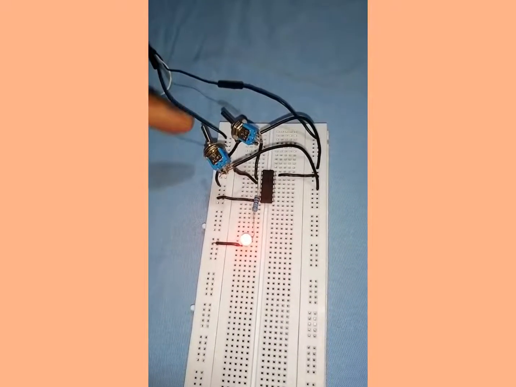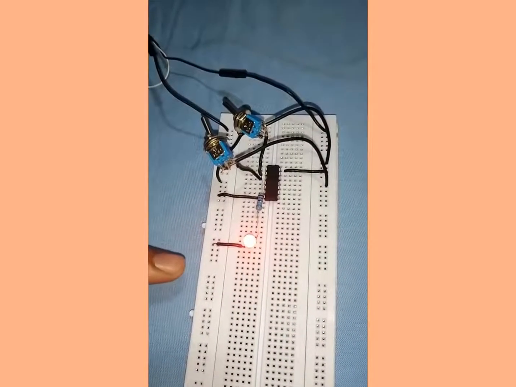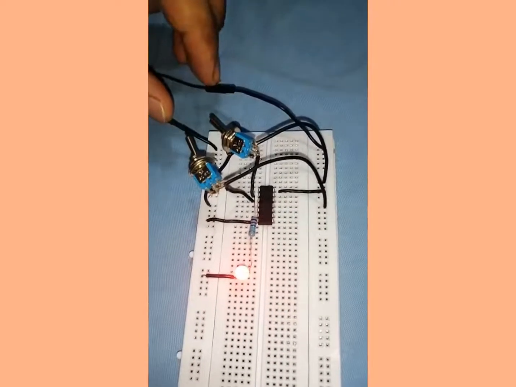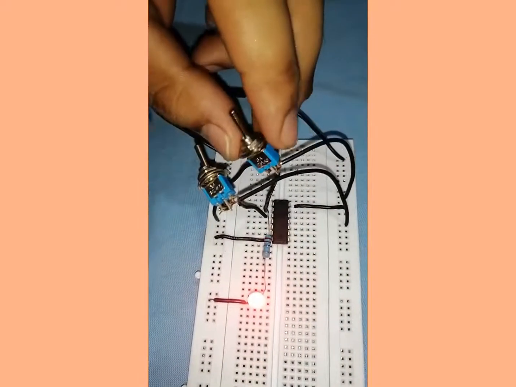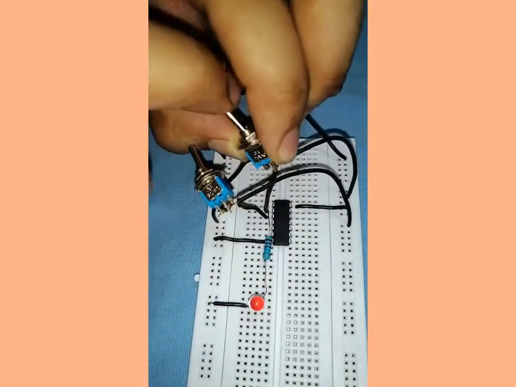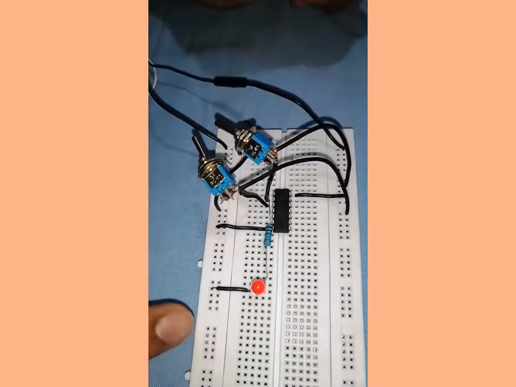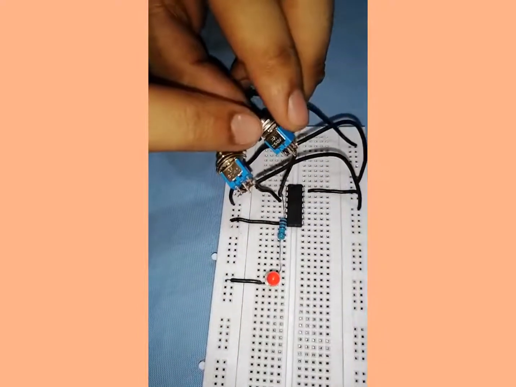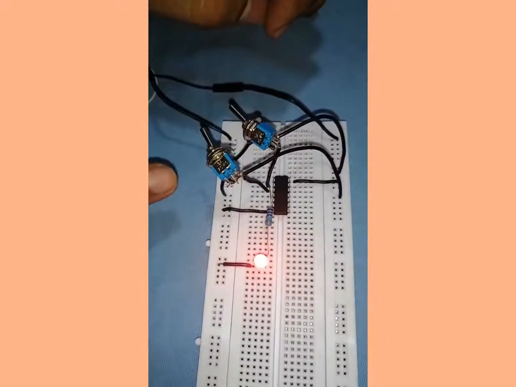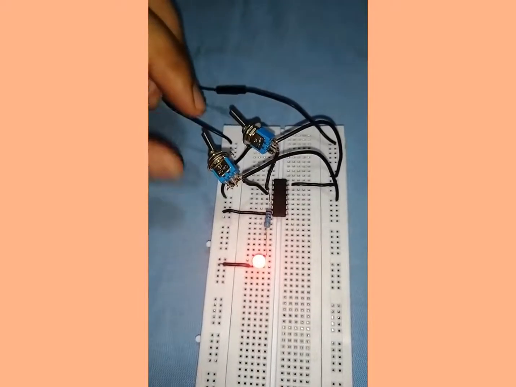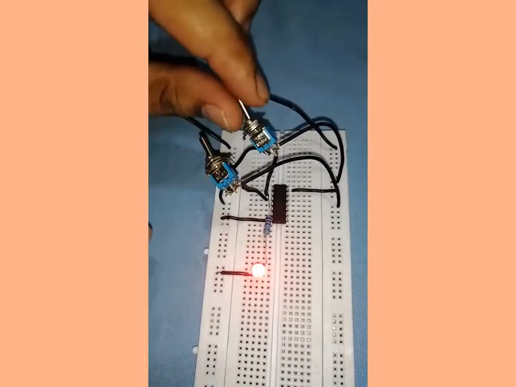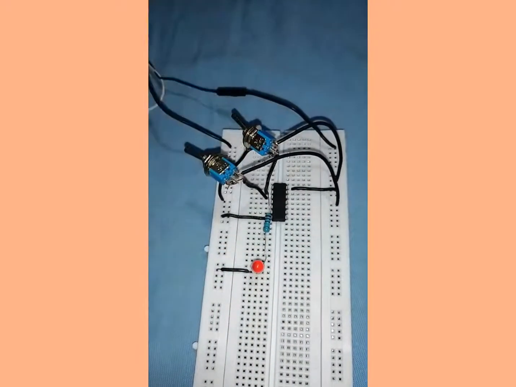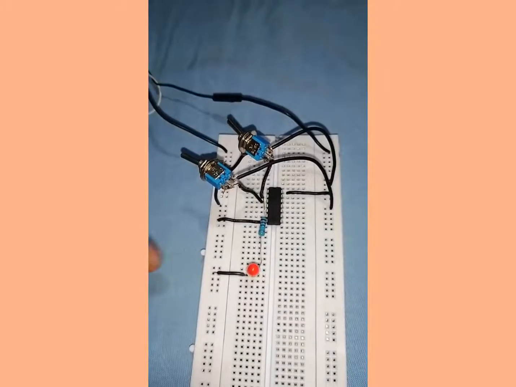So I input 0 and 0. The output is 1. Let's try to input 1 and 0. The output is 0 because it inverts. Again, I will input 0 and 0. The output is 1. I input now 0 and 1. So the output is 0.